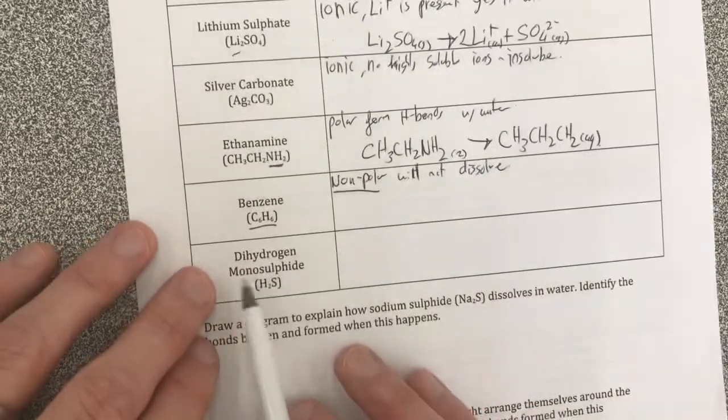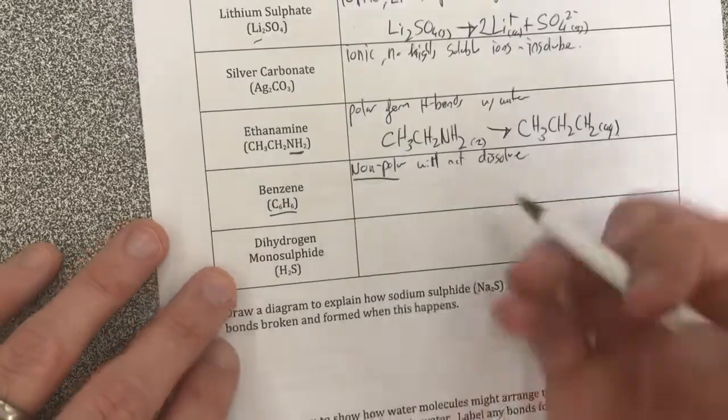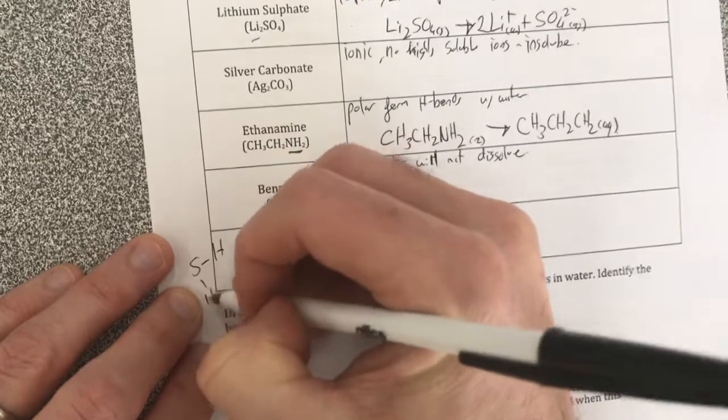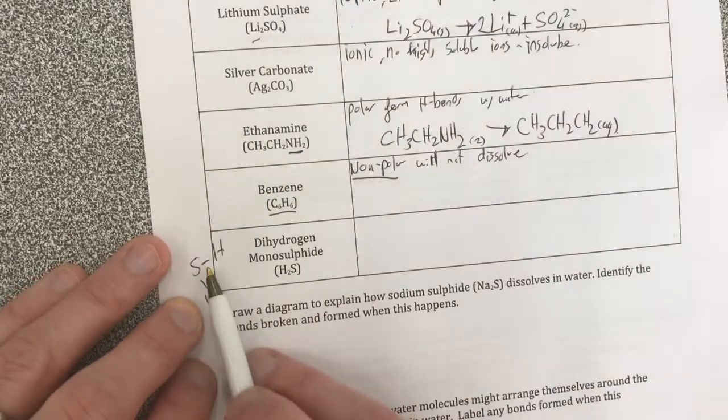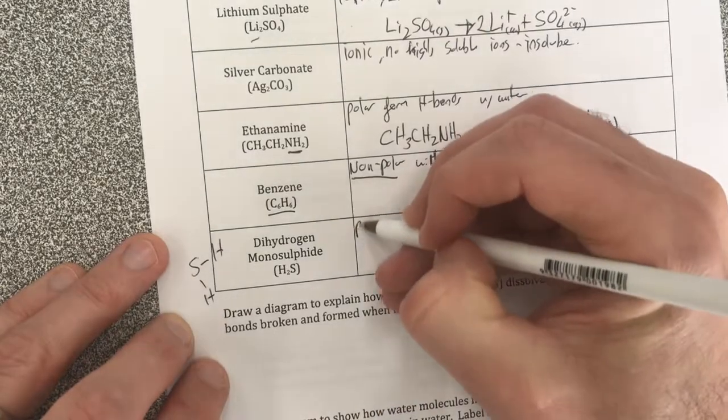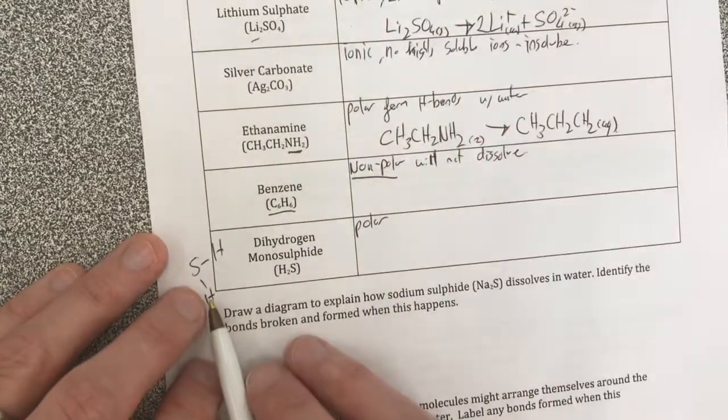Dihydrogen monosulfide is this guy here, and it's going to be looking like this. That's a covalent compound, but it's going to be a polar one because it's asymmetrical. So therefore, it's going to be polar, but it doesn't form hydrogen bonds.